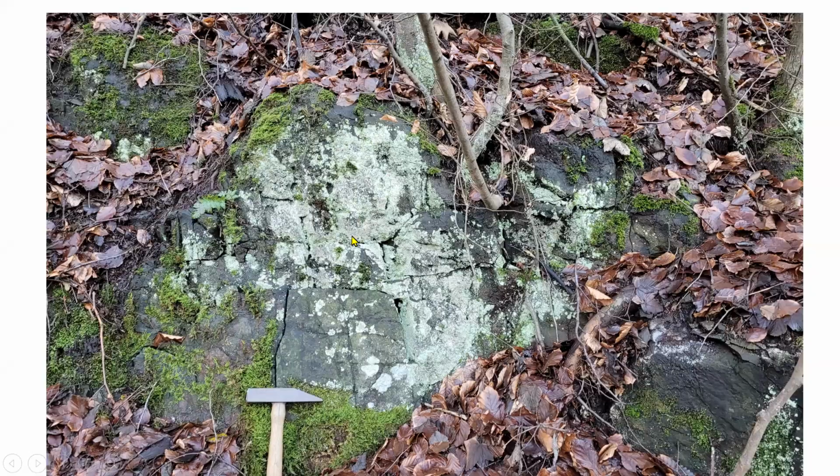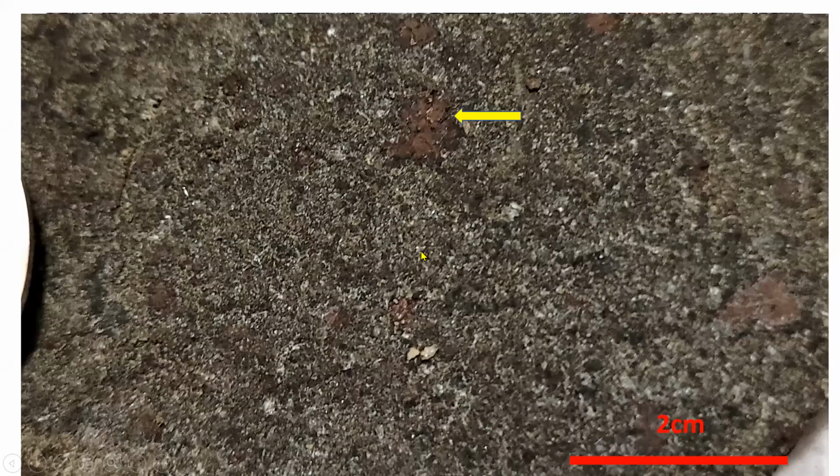And if you break it open, it looks like this. It's heavily altered. This brown patch used to be a nice olivine crystal, probably clear green olivine crystal, but it's completely altered and oxidized to this brown iron oxide. And a lot of this material in that rock now is clays, clay minerals formed after the weathering and alteration of the basalt. Little white flecks here are probably the mineral feldspar.